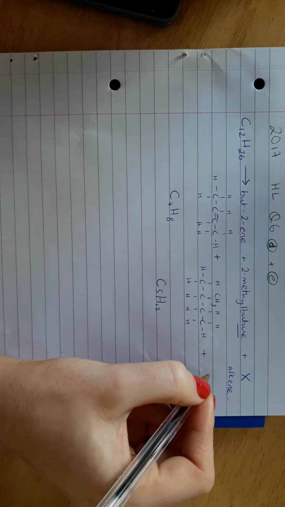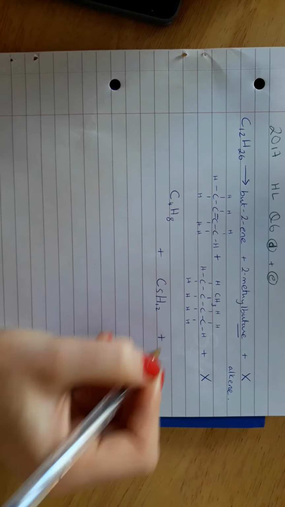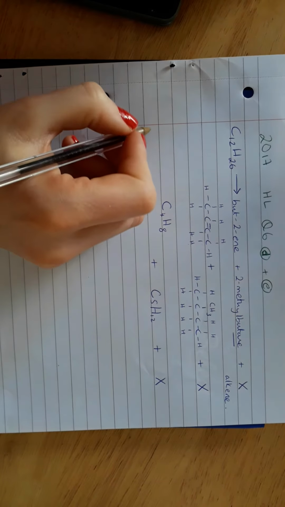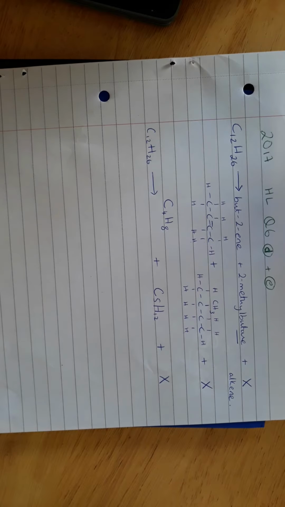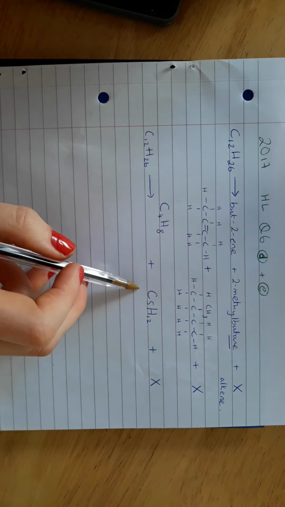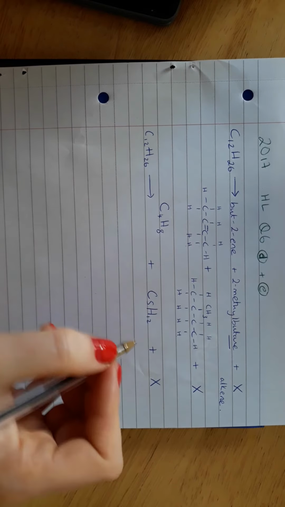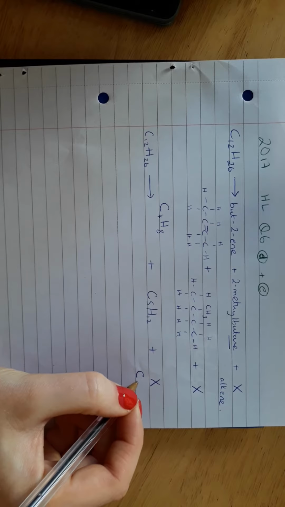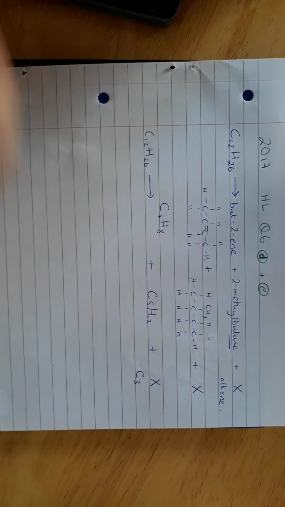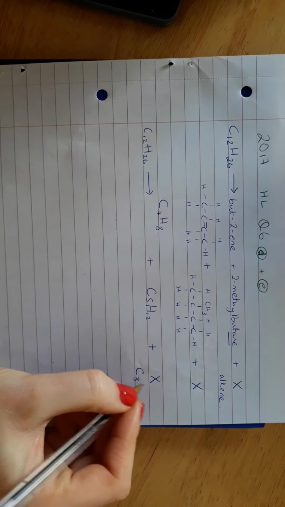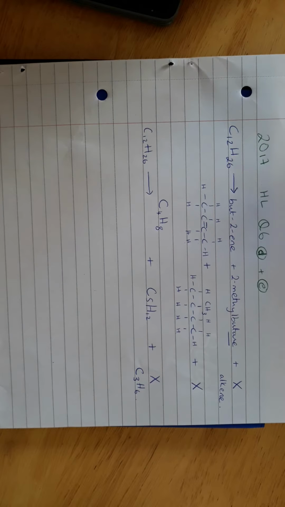And then what I'm left over with is X. Very simply now, I can see I started off with C12H26 and I end up with these 3 molecules. So you're able to figure out what X is here. 4 and 5 is 9 carbons. I started off with 12. That means I have 3 carbons left over. 12 and 8 is 20. I started off with 26. That means I have 6 hydrogens left over.